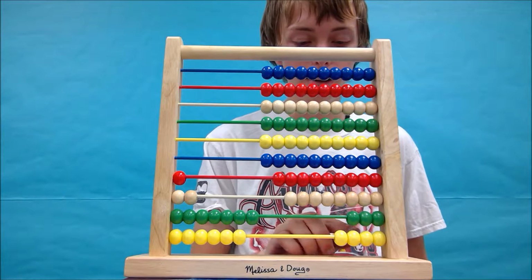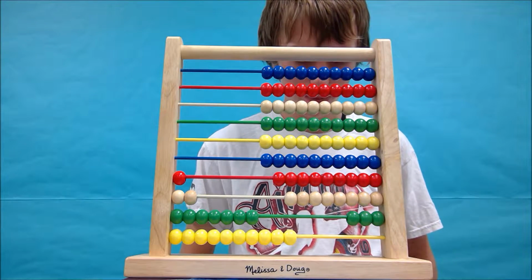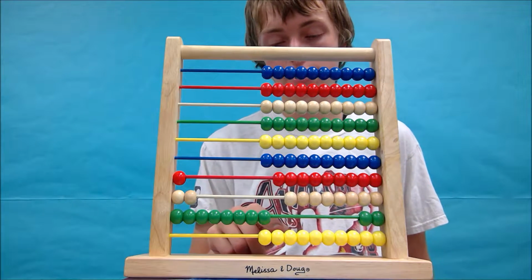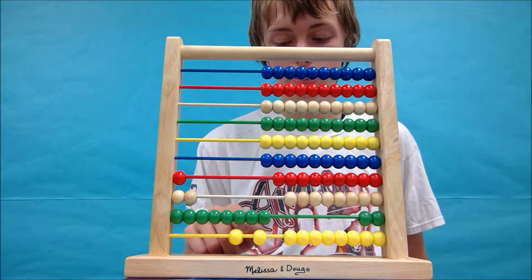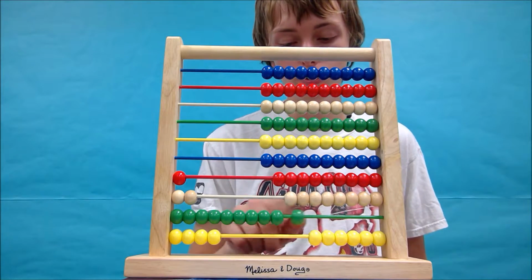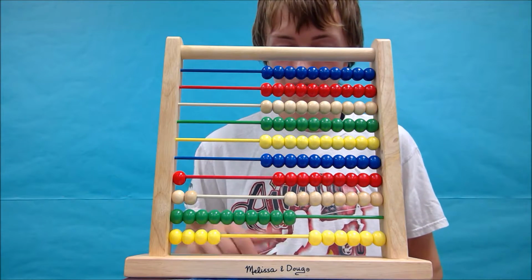Alright, let's do that again. 2, 4. Cross off the 2, we can write down a 4. Move 1 10 bead over, move the 10 ones back, and continue from 4 to get to 8: 5, 6, 7, 8. Move 1, 2. Cross off the 4, write down the 2 so you can remember it.